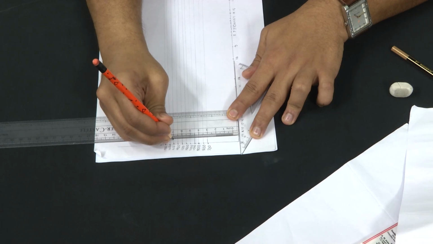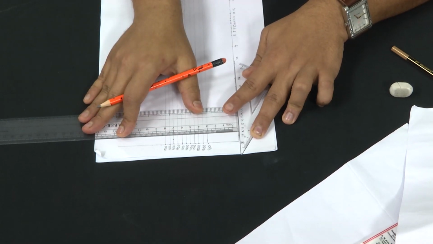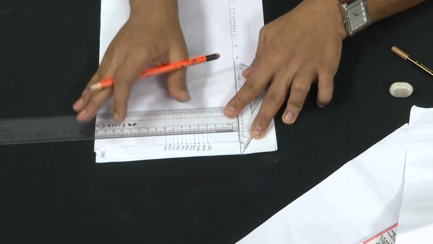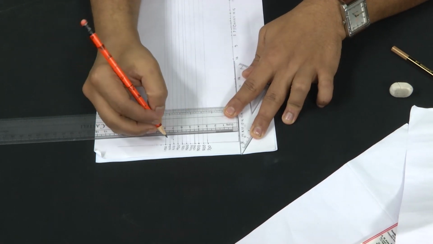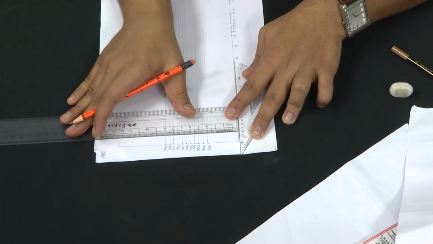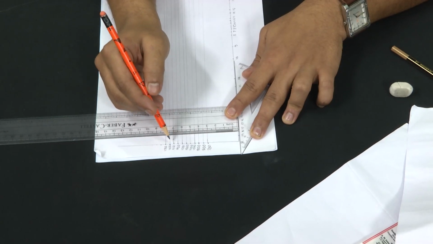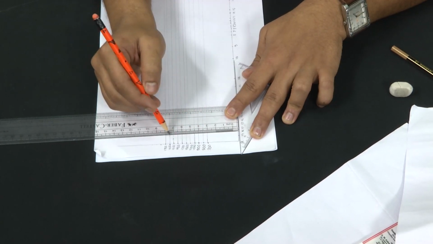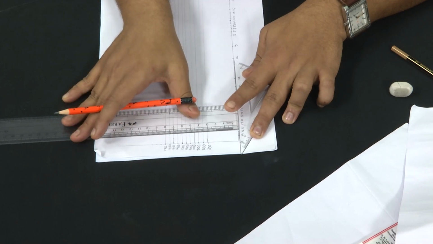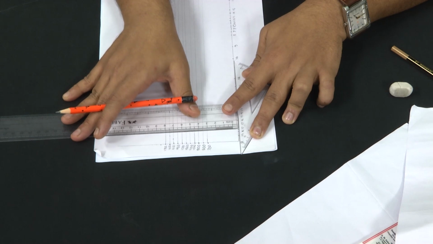So, this is our first point. This is our second point. This is the sixth. So, basically 15 corresponds to 1500 meters, 16 corresponds to 1600 meters on the vertical scale, and so on. So, I move this way and construct all the necessary points.